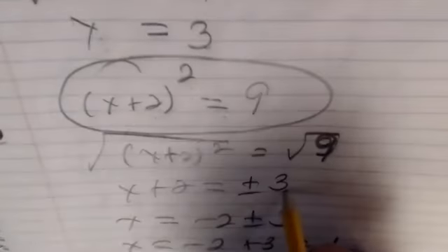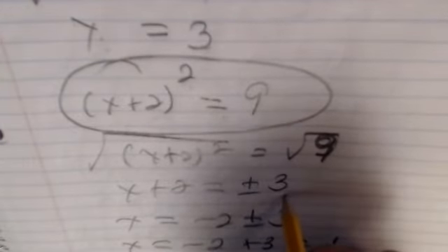The square root of 9, I'm not going to write down just 3. I'm going to write plus or minus 3, right? So what that says then is that my answer, bring this 2 over, so I got minus 2 plus 3, and I got minus 2 minus 3. Minus 2 plus 3 gives me 1. Minus 2 minus 3 gives me minus 5.